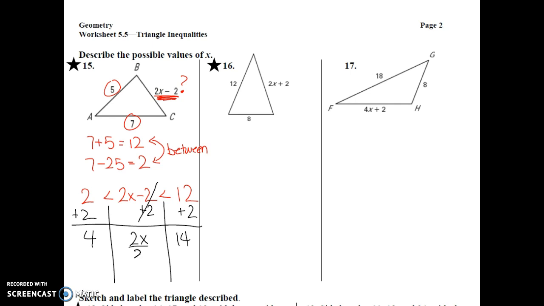And then the last step would be to divide by the number on the x. And again, we divide it on all the parts, and we get 2, x, and 7. And we know that x has to be between 2 and 7.